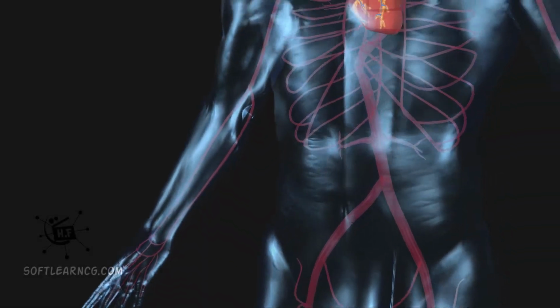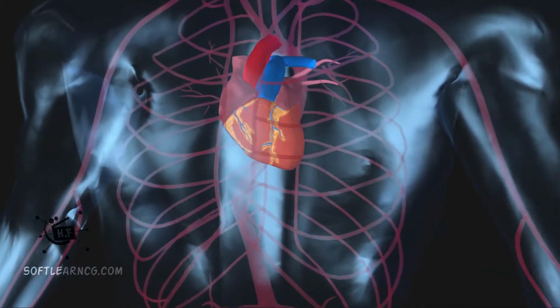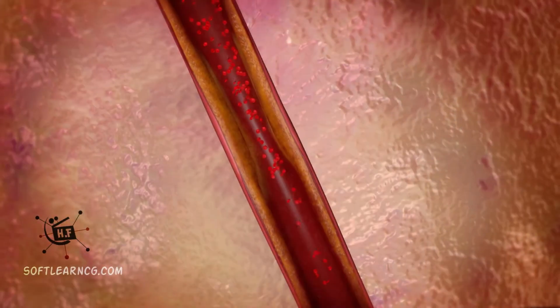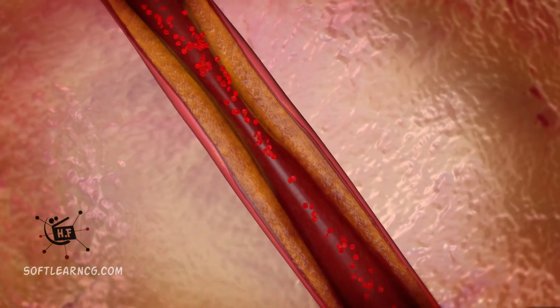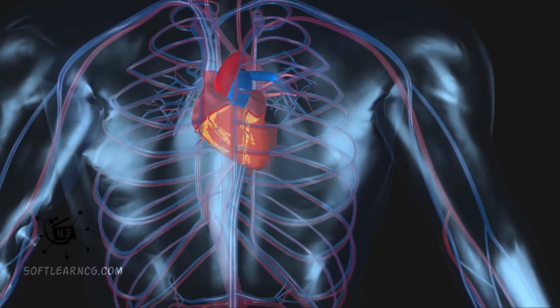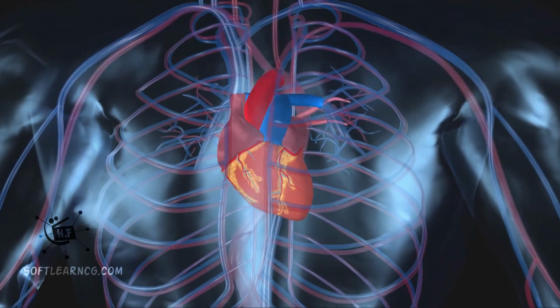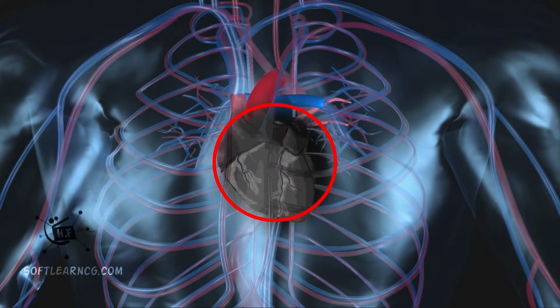The coronary arteries are important blood vessels that supply oxygenated blood to your heart. Sometimes cholesterol plaque buildup can cause a narrowing of the arteries and a dangerous reduction in blood flow. A coronary angioplasty with a stent placement is a procedure which doctors use to open up narrowed coronary arteries.